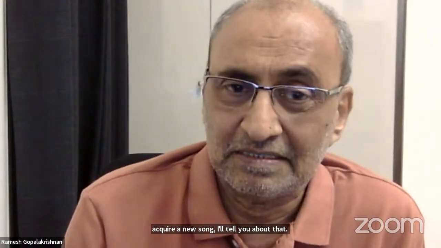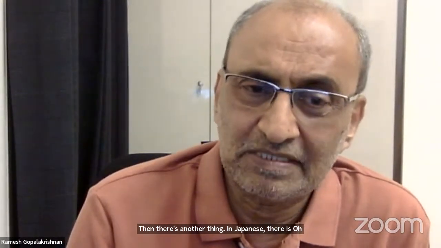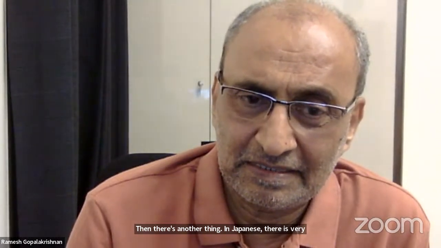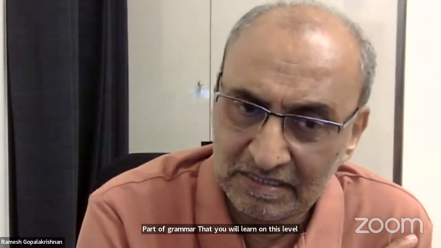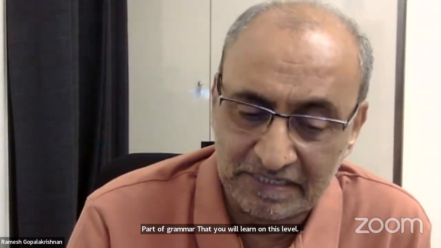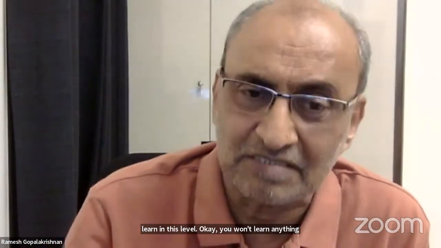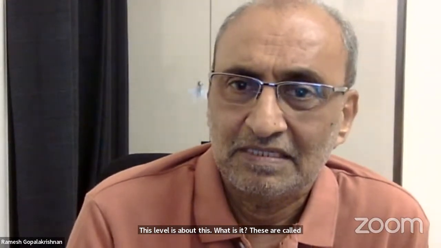Then there's another thing. In Japanese, there is a very important part of grammar that you will learn in this level. All that I told you about this part of grammar, you will learn in this level. You won't learn anything after this in the next level. This level is about this. What is it? These are called particles.